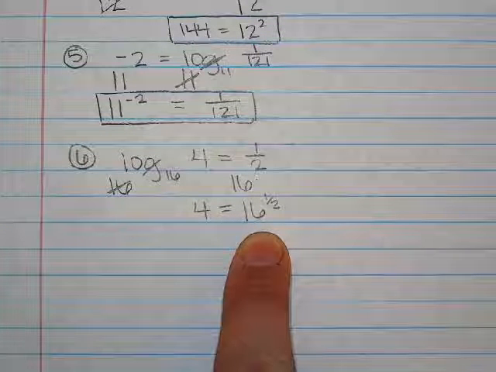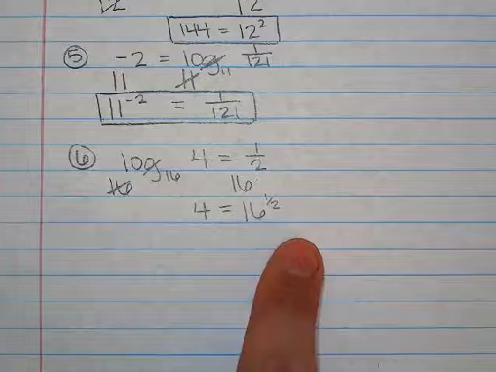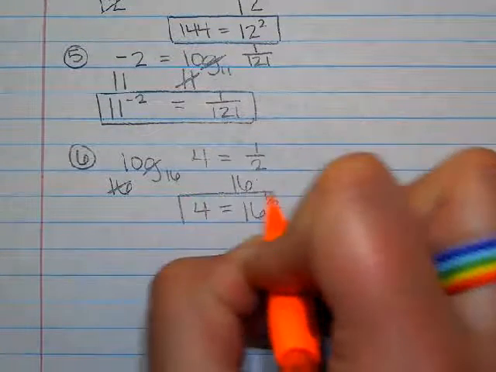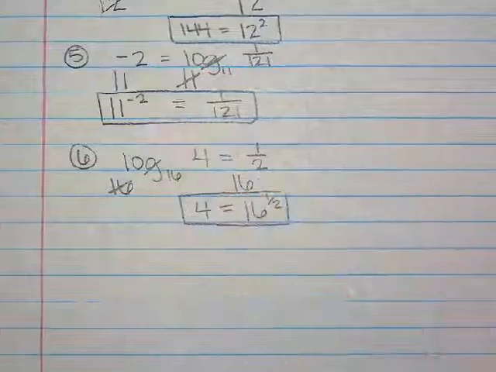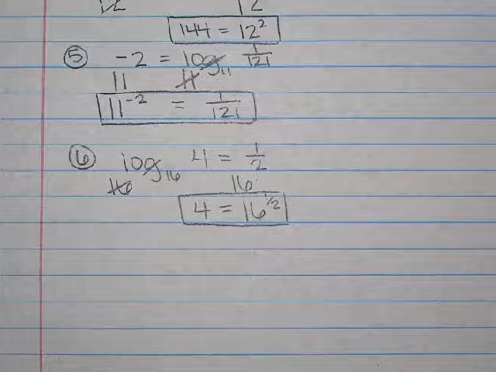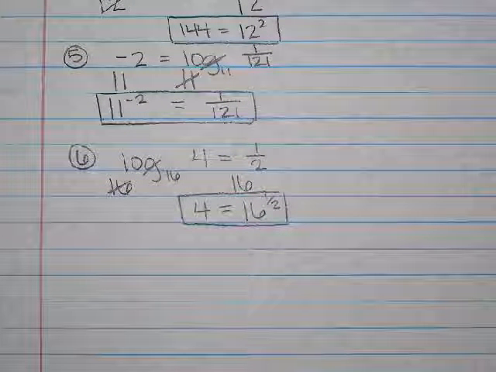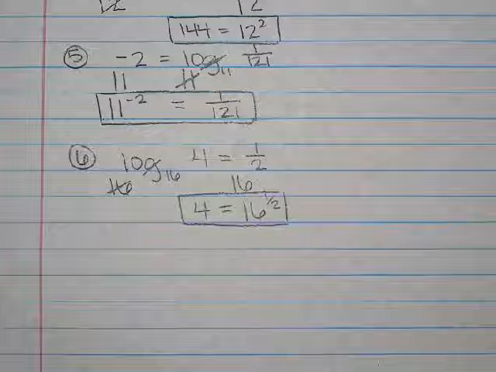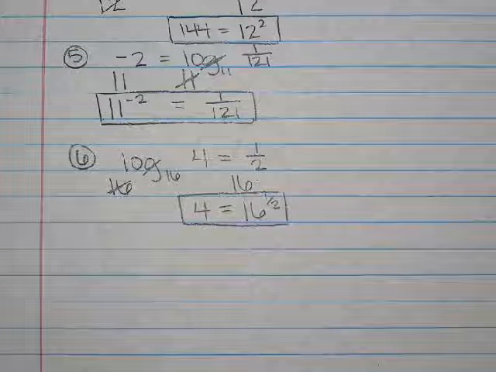How are your brains feeling? Great. Okay. So it looks funky, right? This looks really weird, but we can just see the base of the log and the base of the exponent, they cancel. Do we see how they're opposites of each other? So it's an inverse operation that is really uncomfortable. We've never seen it before, but can we see how they would cancel each other out?